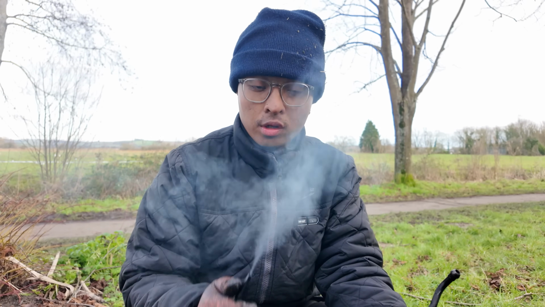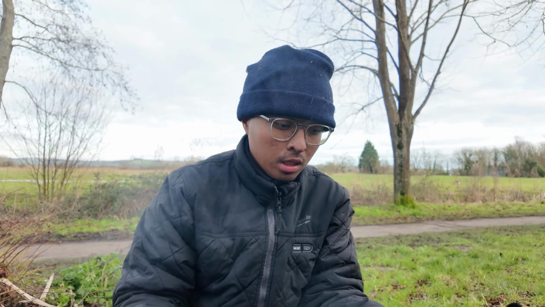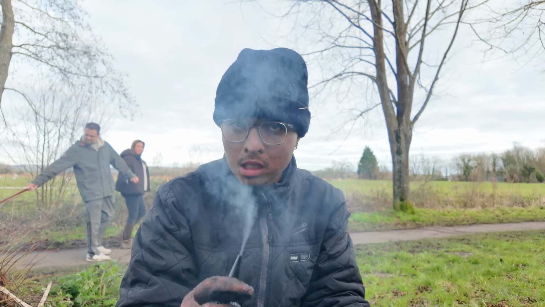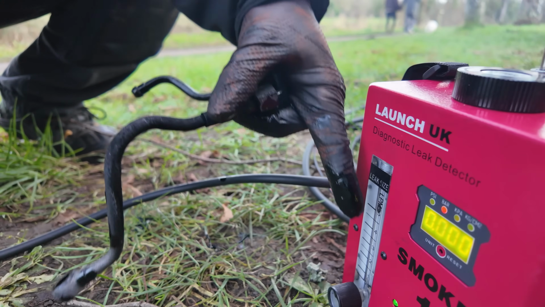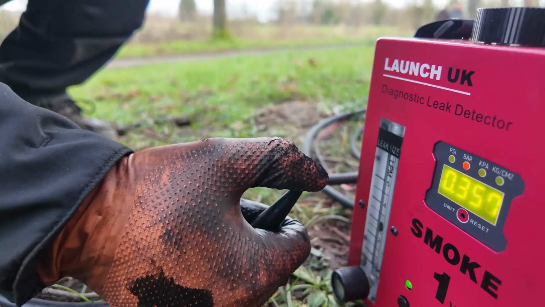Right, so we've also got the smoke machine yet again. What we're going to do, or try to do anyway, is to put smoke through this and see if there's any sort of pressure, and also we're going to see if the smoke is going through the pipe. As you can see here, I'm going to block the pipe. You will see the pressure there.